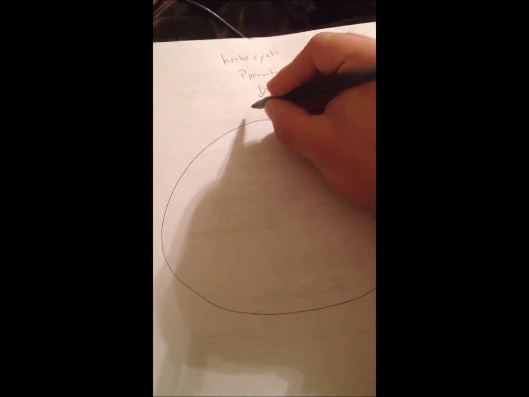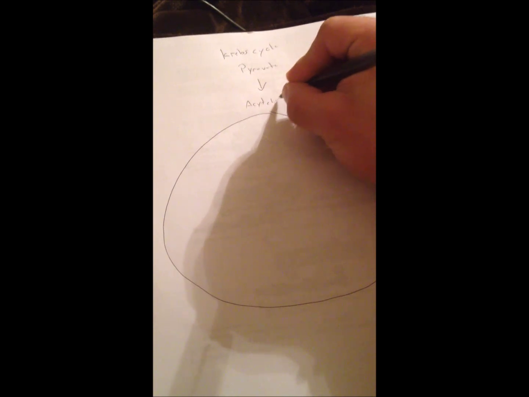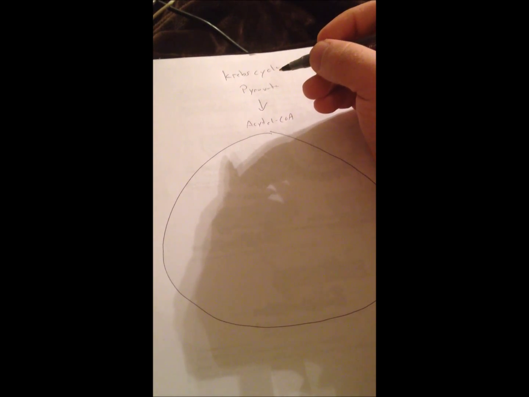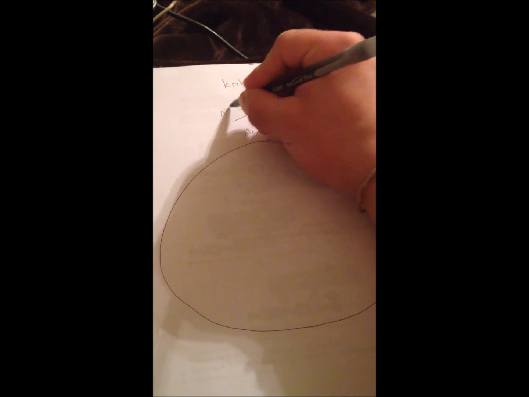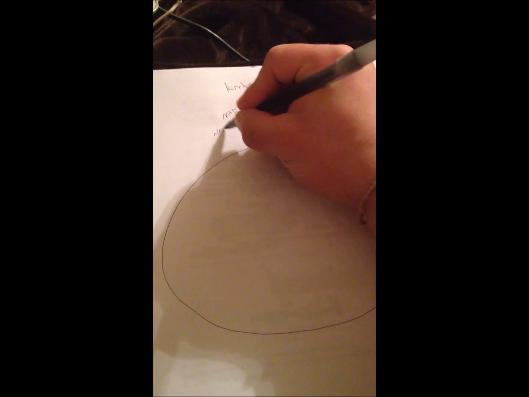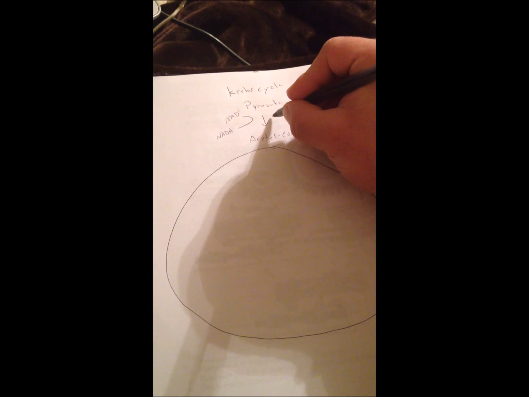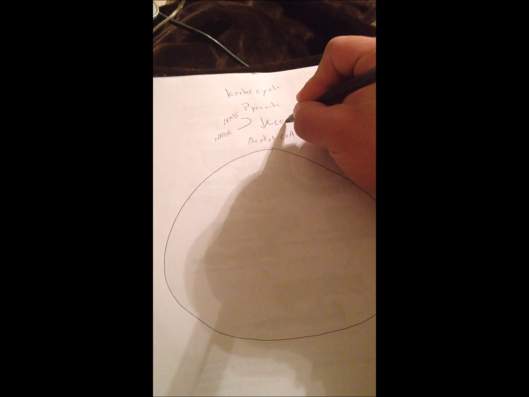And pyruvate will be broken down into acetyl CoA, and this will be done by bringing in an NAD plus and getting out an NADH, as well as taking out a carbon dioxide molecule from the reaction.